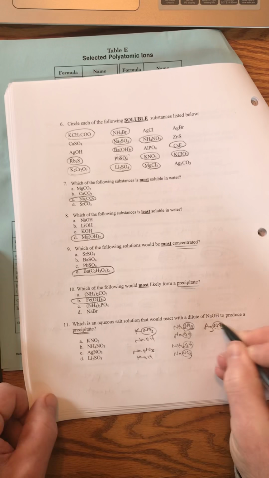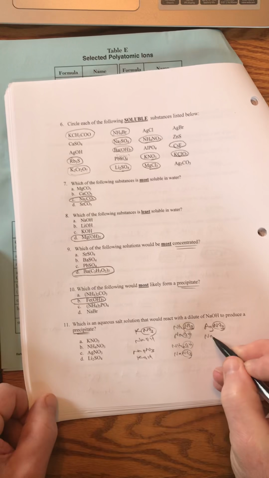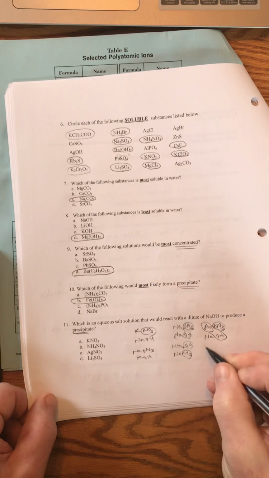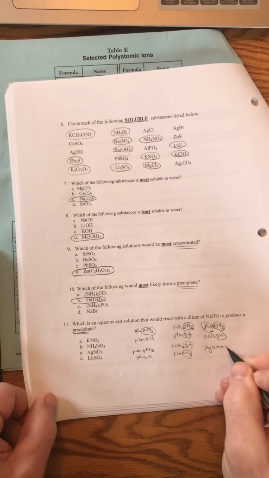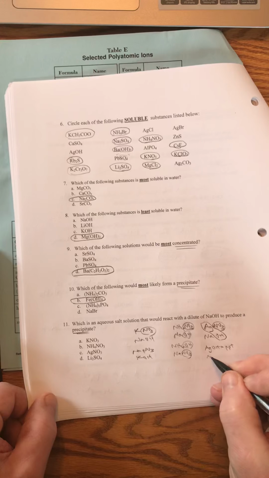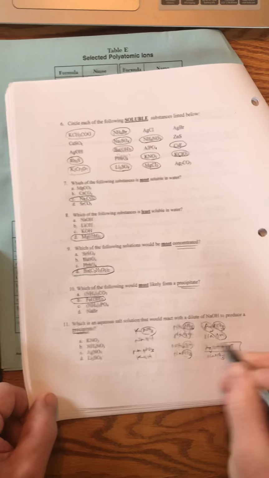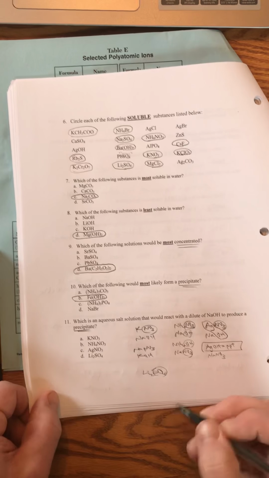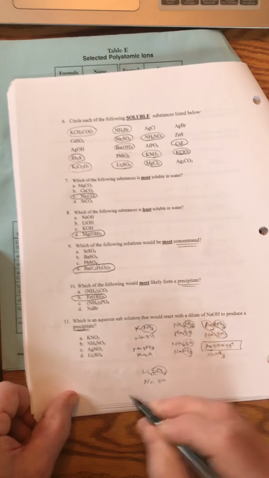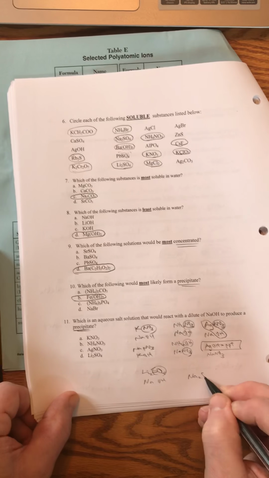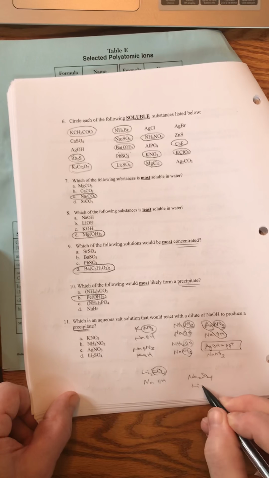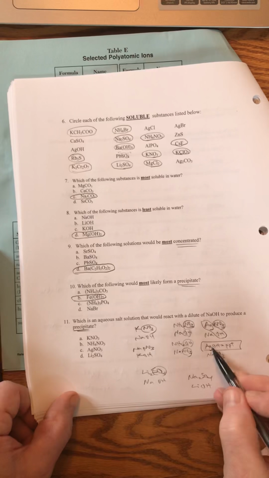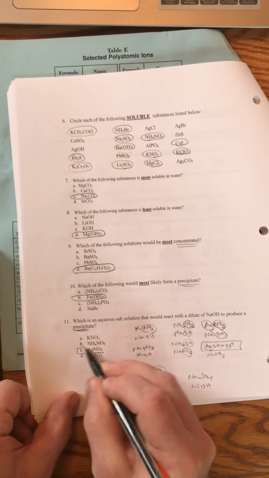AgNO3, nitrate's always dissolved with NaOH. Okay, here we go. Silver with hydroxide, that's your precipitate. NaNO3, that's highly soluble. So we have a winner here already, but just to finish it out, Li2SO4 and NaOH. If you cross it, you're going to get Na2SO4, group 1's always soluble, and LiOH, group 1's always soluble. So the precipitate is going to be your silver compound, silver hydroxide, when it does double replacement there.